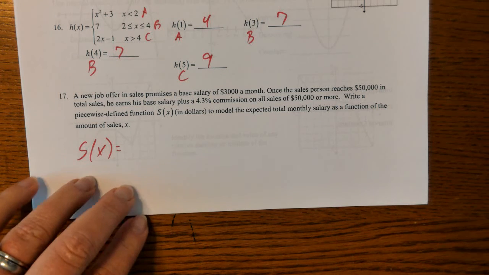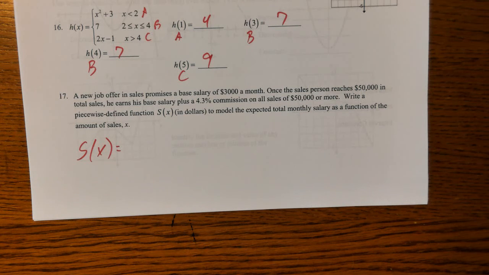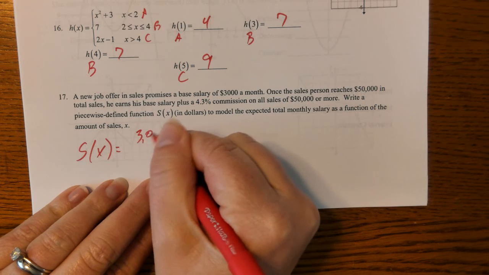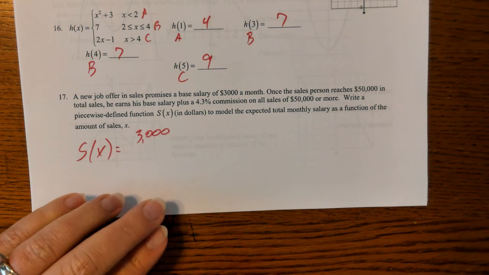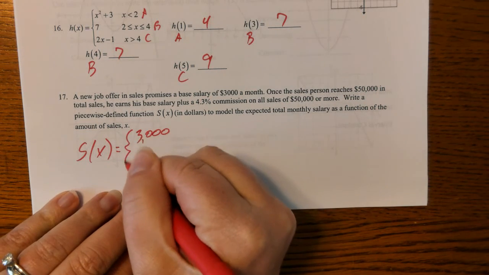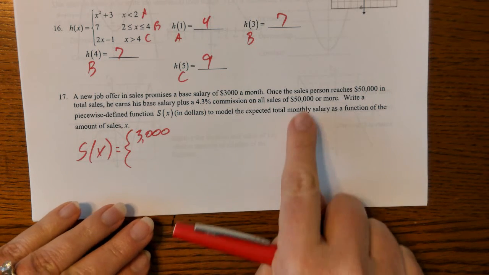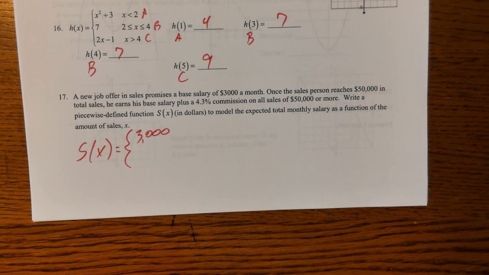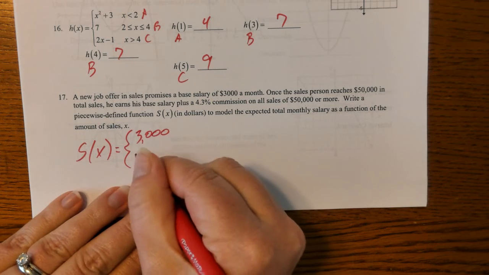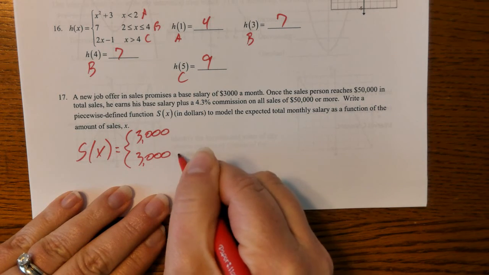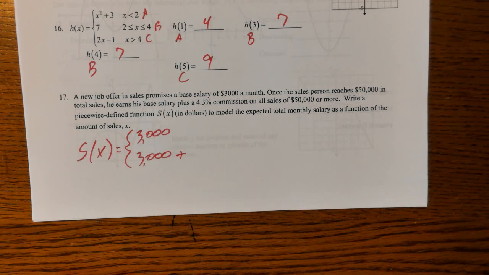Okay, so here's what happens. If you don't sell very much, they're going to promise you that you're going to make $3,000. But if you sell more than $50,000 worth of items, they're going to give you your $3,000 plus commission.